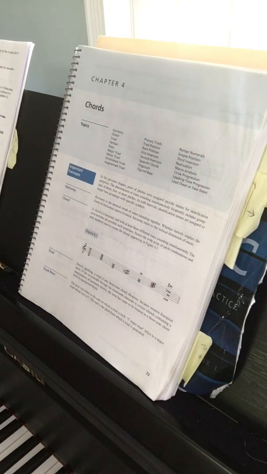A chord is a harmonic unit with at least 3 different tones sounding at the same time. And any 3 notes, or 4 notes, or 5 notes qualifies as being a chord. In figure 4.1, they're just showing you all sorts of combinations that can be called a chord. B double sharp.